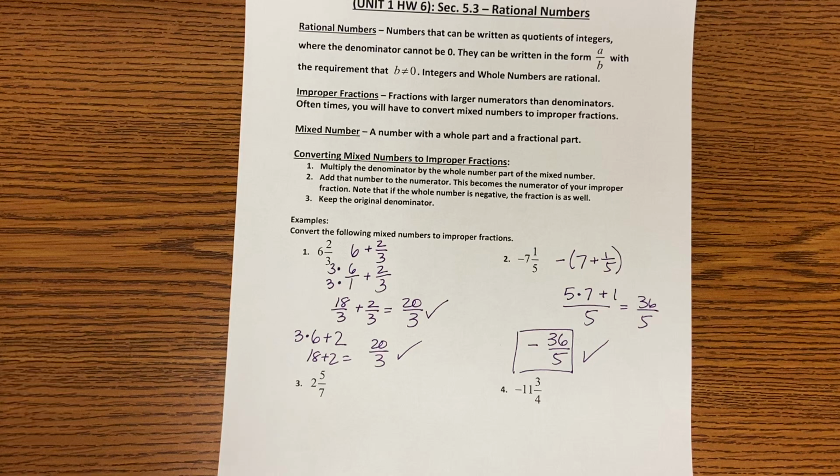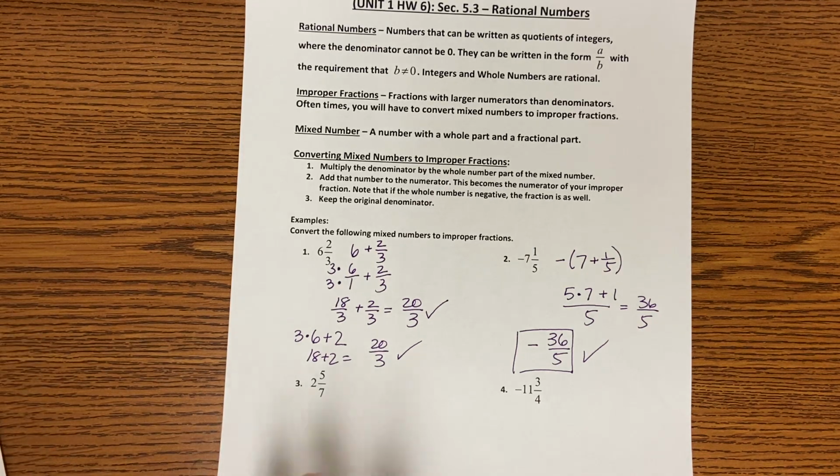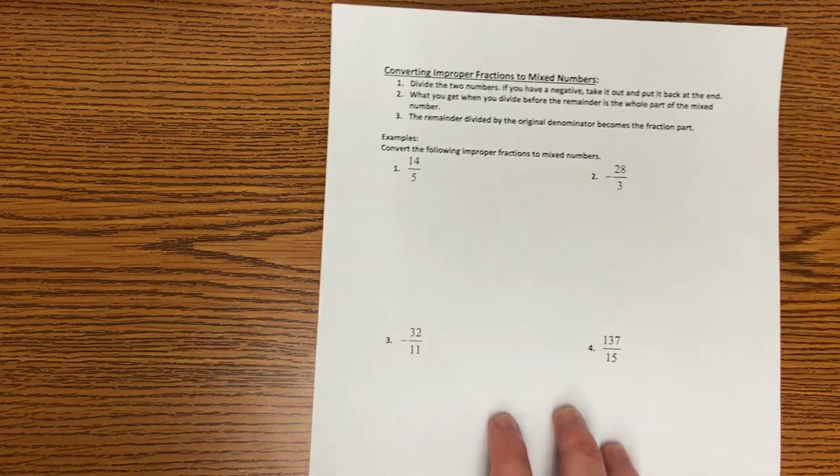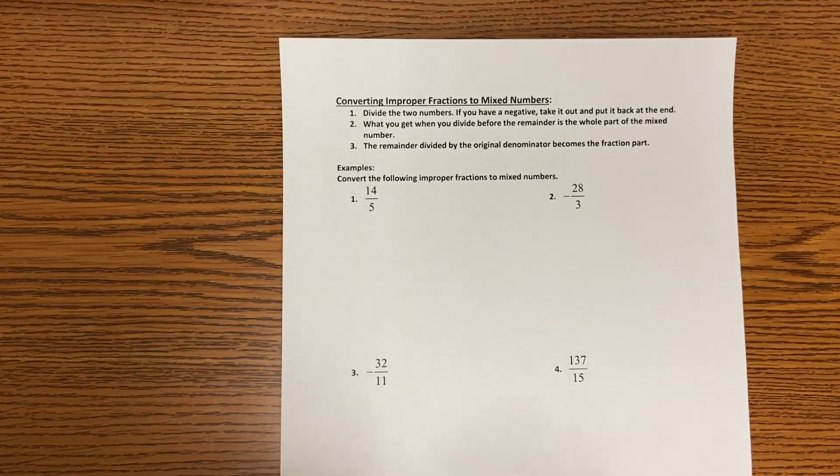Now, if you can go from a mixed number to an improper fraction, you should also be able to go from an improper fraction back to a mixed number. To do this, you have to break out your old school division. You need to be able to divide your denominator into your numerator.